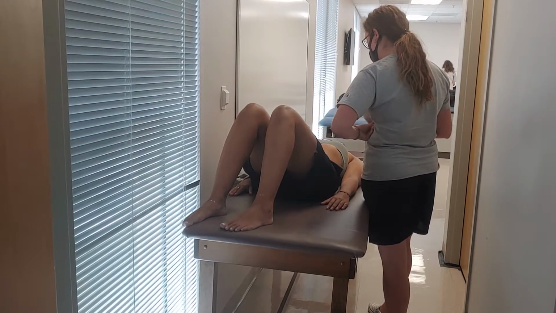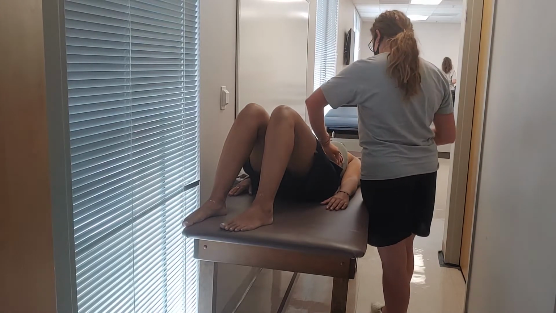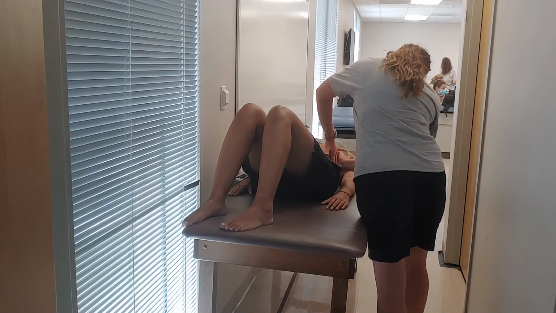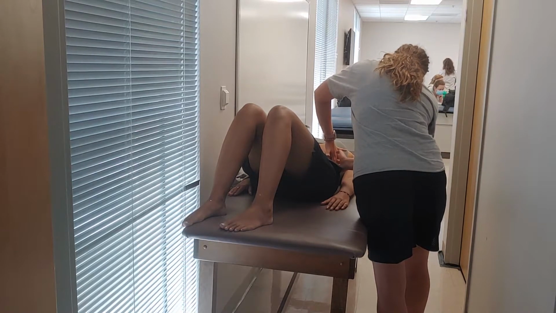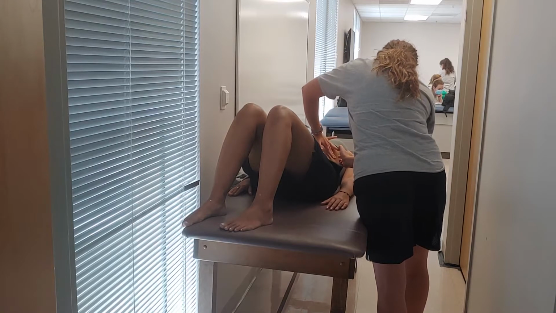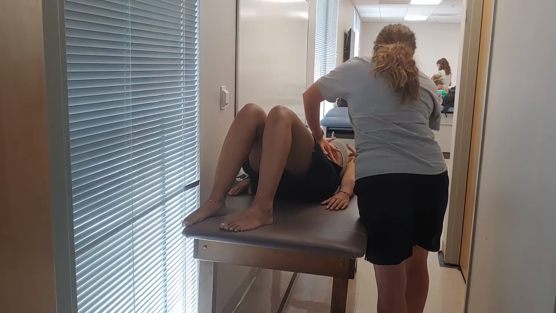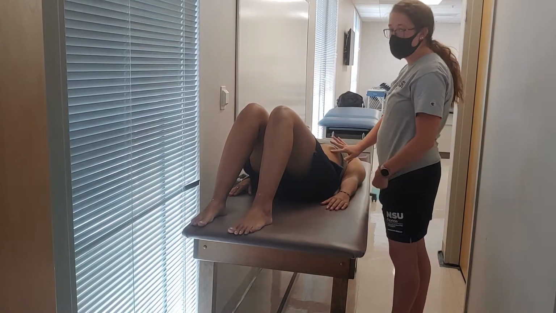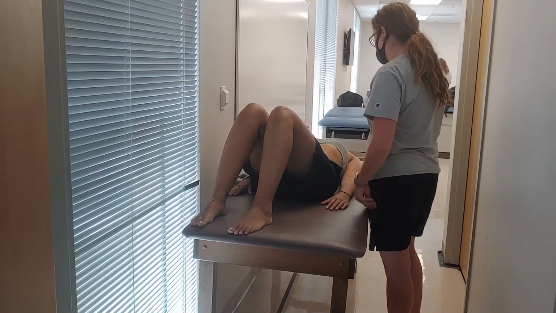So spleen, lower left side, her left side. Can you take a deep breath in? Good. Out. Take a deep breath in again. Out. Good. I did that at the last intercostal space and the anterior axillary line.